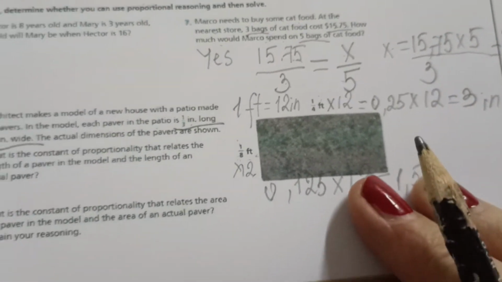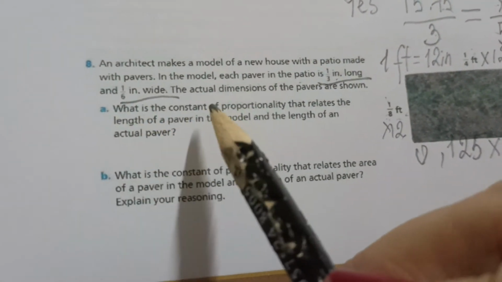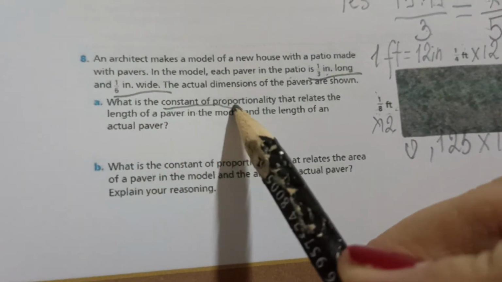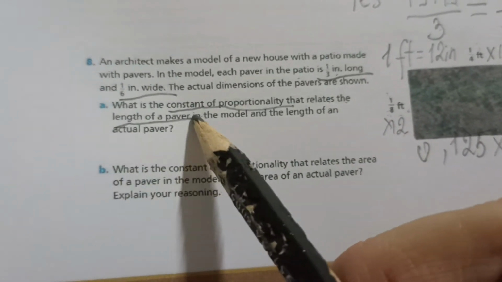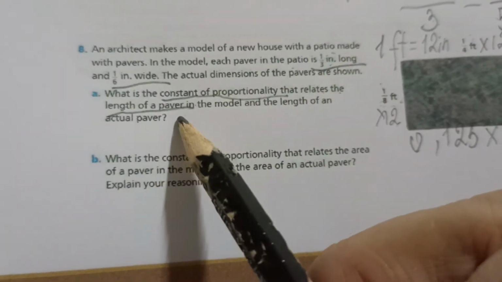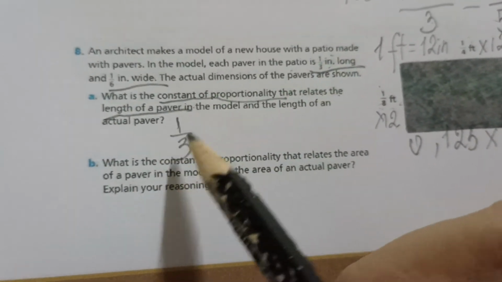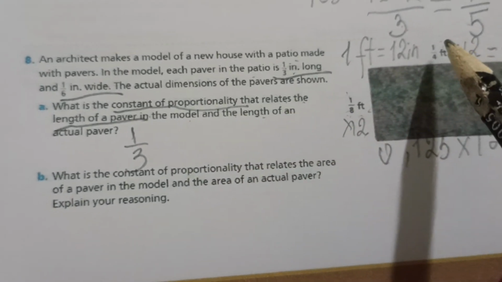Okay, and only now we can solve the problem. What is the constant of proportionality that relates the length of the paver, this one, in the model, and the length of the actual paver, this one, 3.